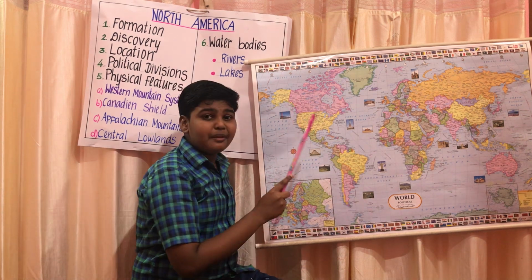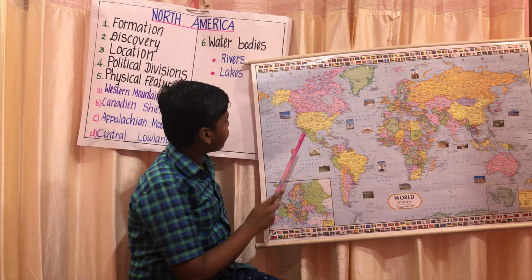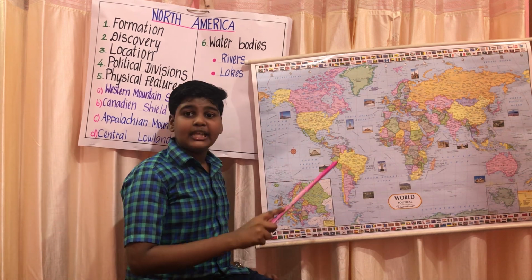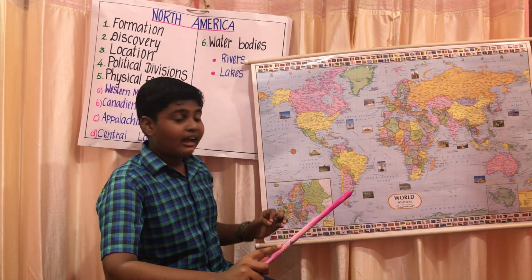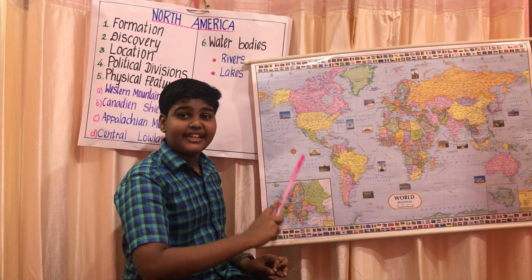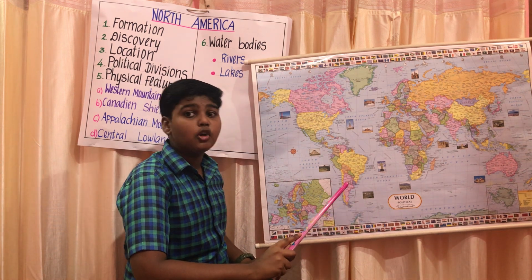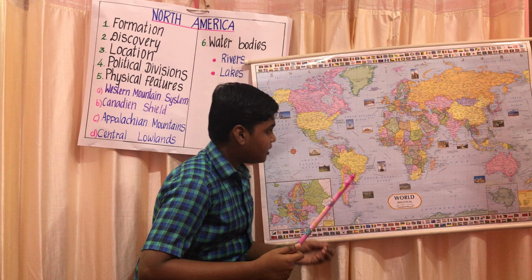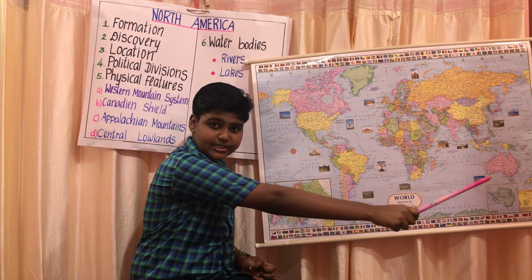It is located between 7° north and 83° north latitudes, and 53° west and 180° west longitudes. Latitudes run horizontally, longitudes run vertically.